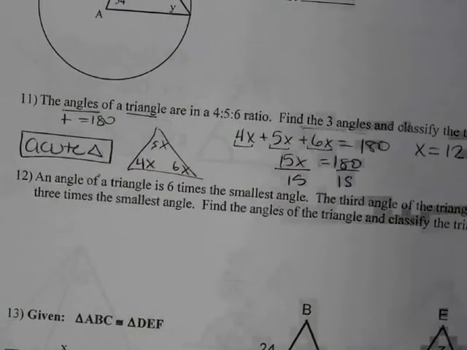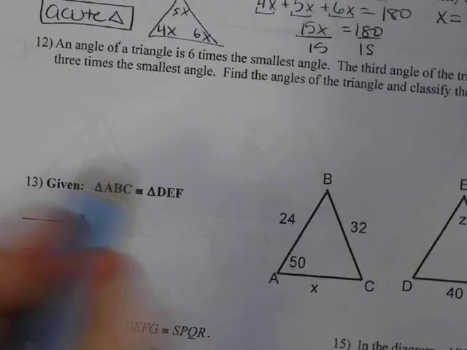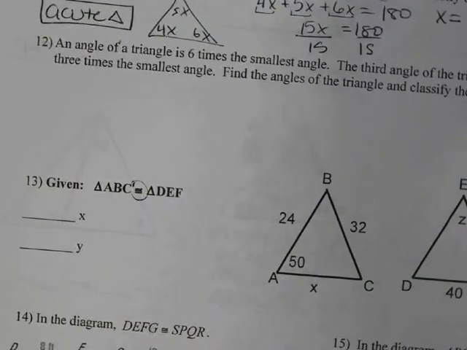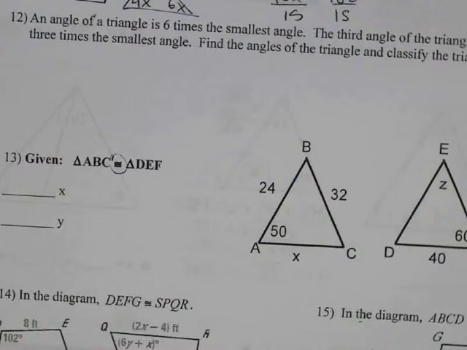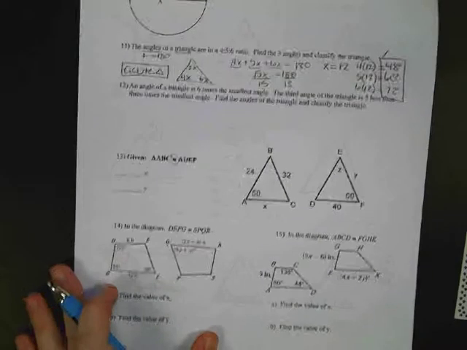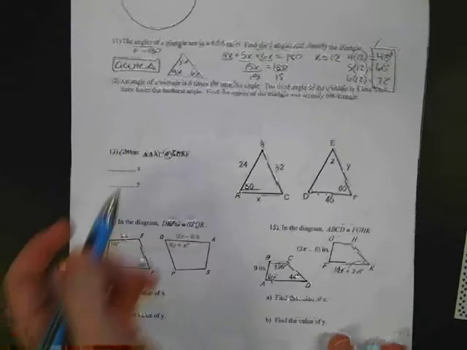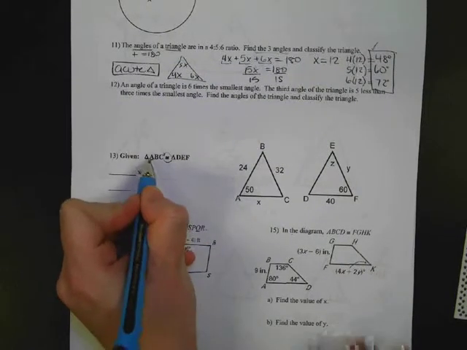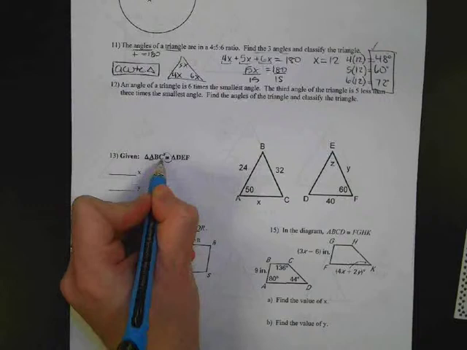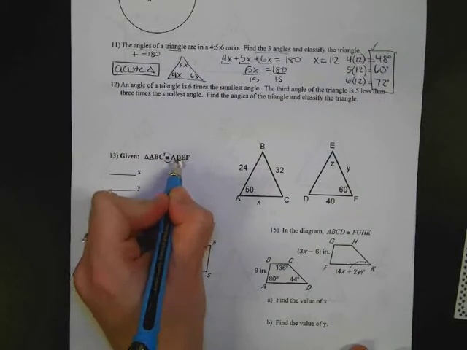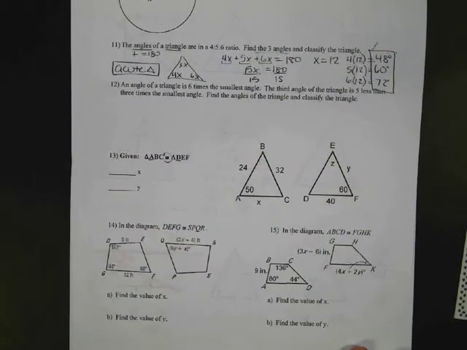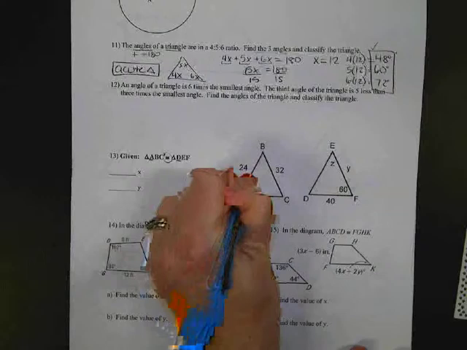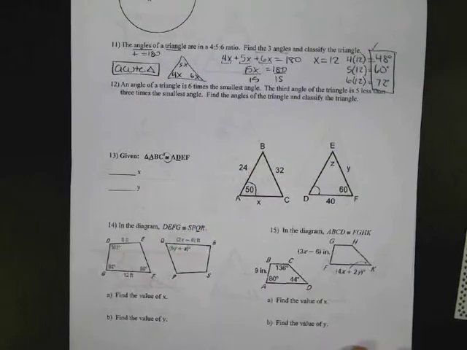All right, moving on to number 13. Number 13 talks about triangles being congruent. Now remember, that triangle congruent statement allows me to see which pieces are actually congruent to each other based on their location in the statement. So for example, angle A is the first letter, or the first name, of triangle ABC. That should be congruent to the first name of triangle DEF. So angle A and angle D are congruent.